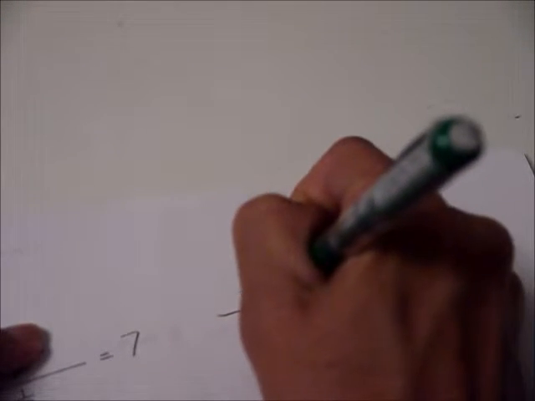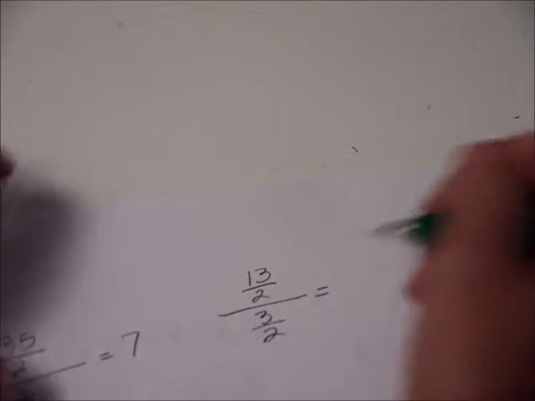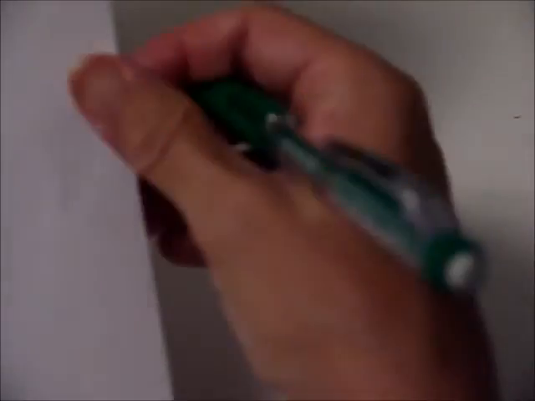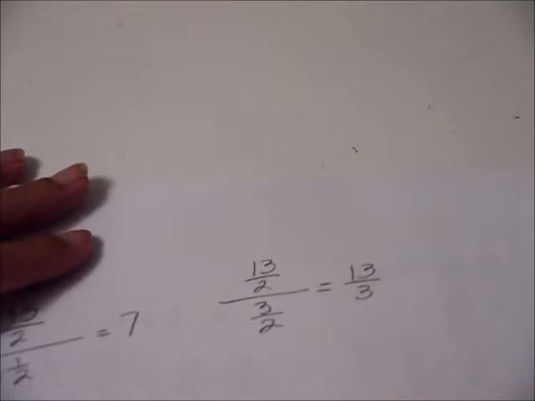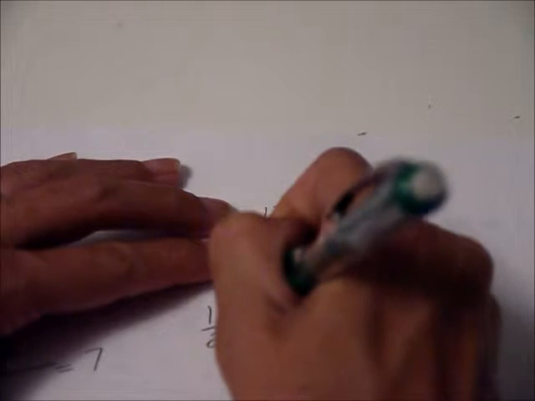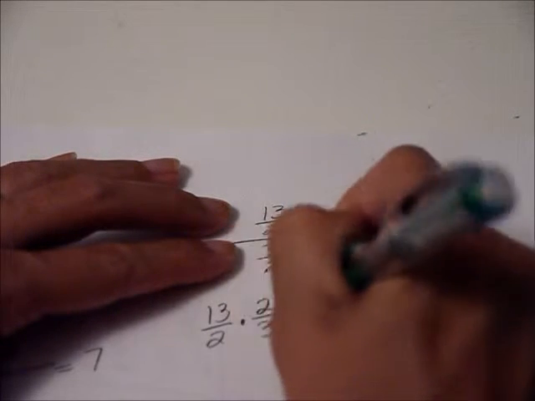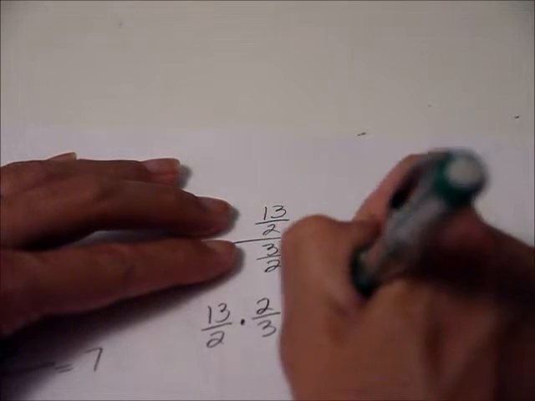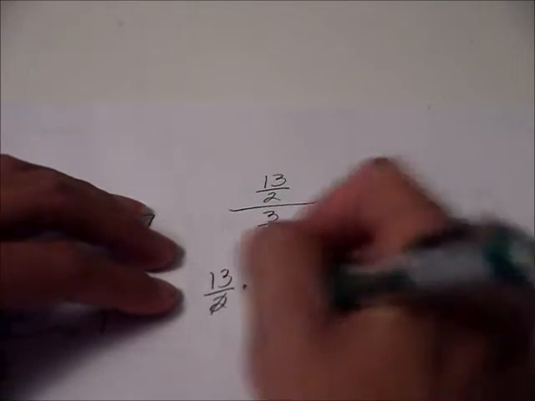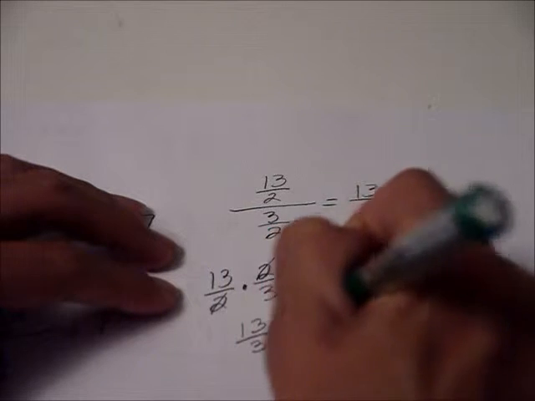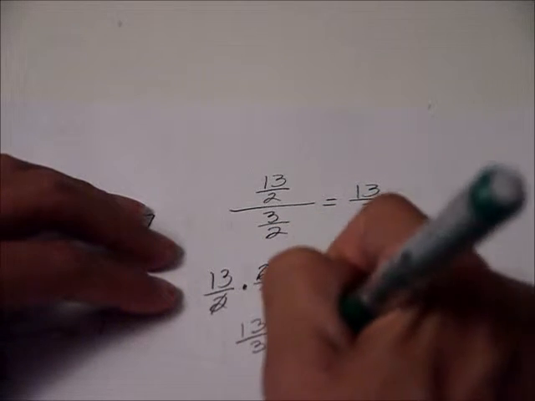13 halves divided by 3 halves equal, no, what was it? Sorry, I had to check. 13 thirds. Okay, so remember what this means. That means 13 halves times 2 thirds equals 13 thirds. And now let's see. Yes. True.